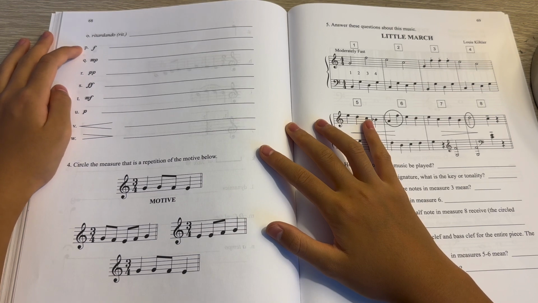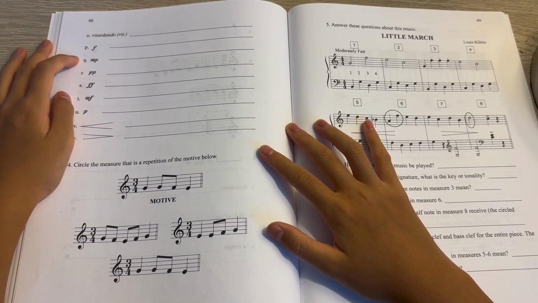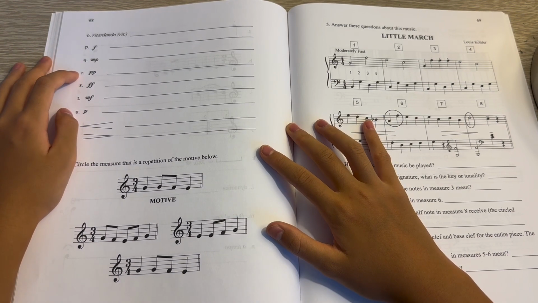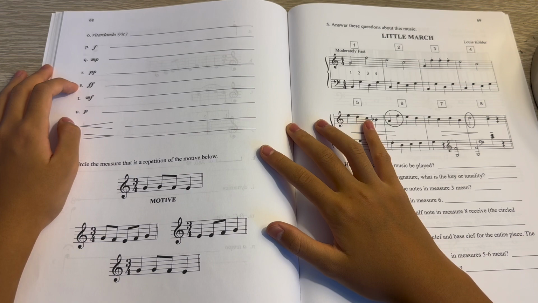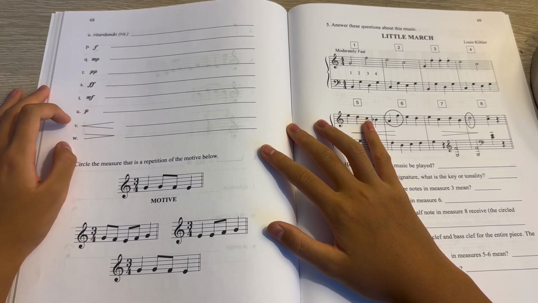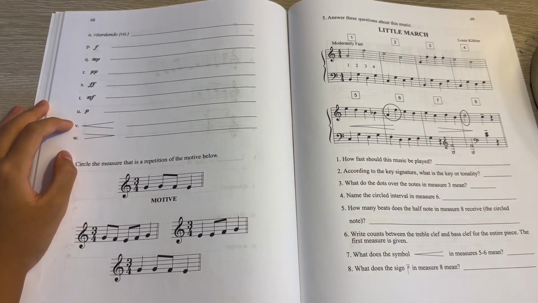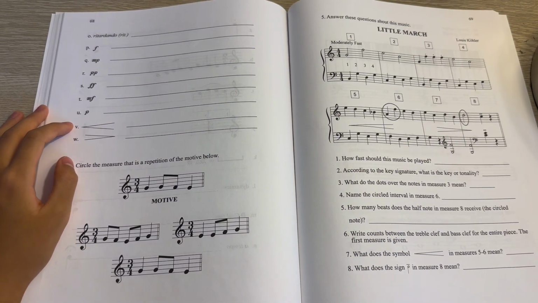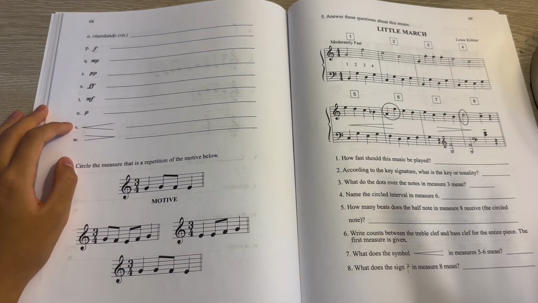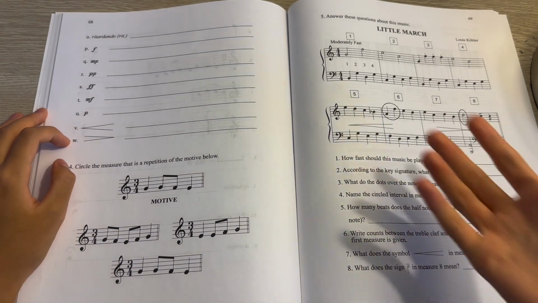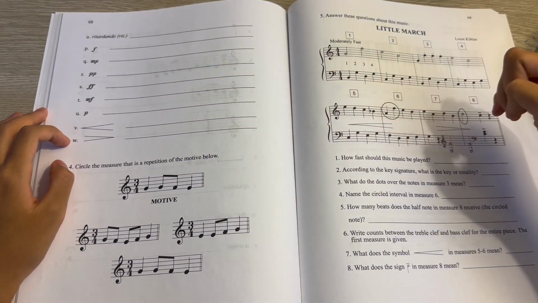Forte means to play loud. Mezzo piano means to play medium piano, medium soft. Pianissimo means to play very soft. Fortissimo means to play very loud. Mezzo forte means to play medium loud. Piano means to play it soft. This is crescendo, the crescendo sign, which means to play gradually louder. And the last one is decrescendo, which is the opposite. Basically, we gradually play softer.